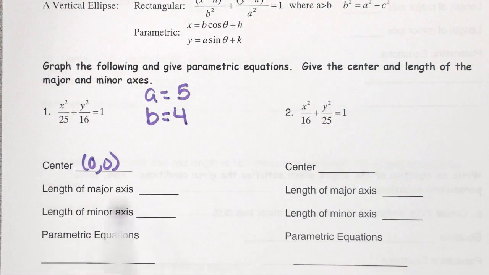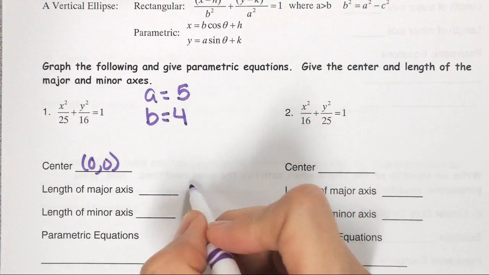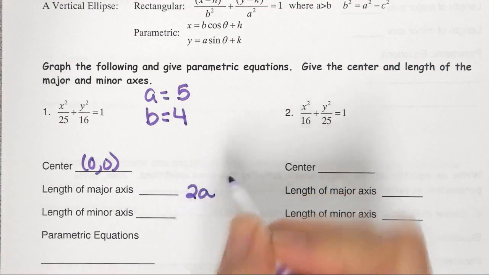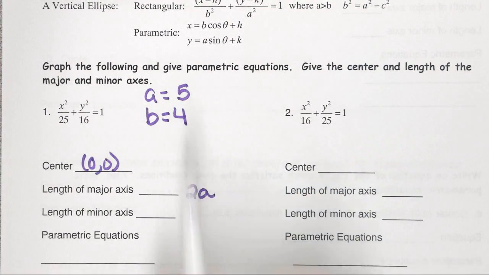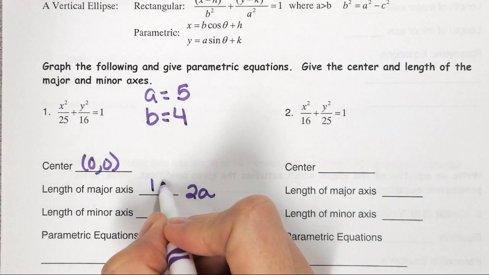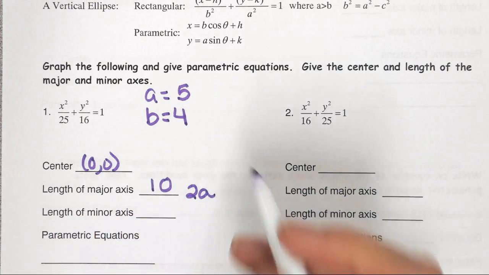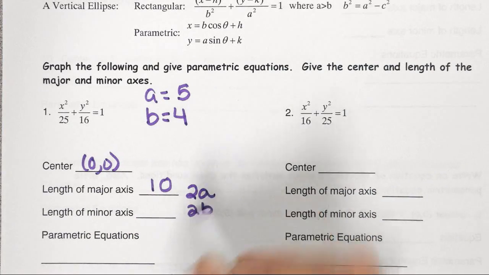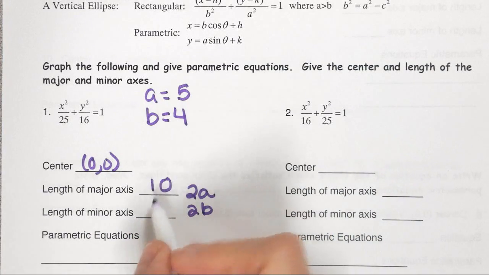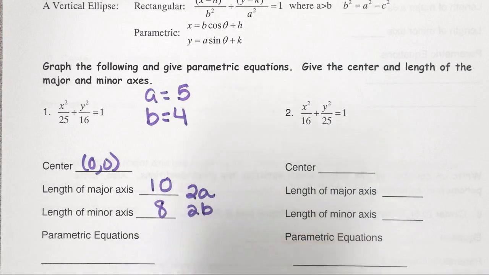Okay. If they want the length of the major axis, it's always going to be 2 times whatever A is. Well, what is 2 times my A? 10. Done. The length of your minor axis is always 2 times whatever B is. What's 2 times B? 8. Anything difficult so far?